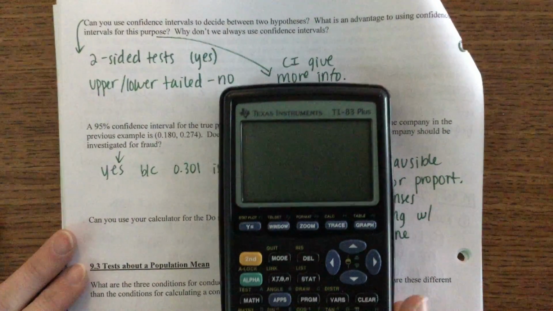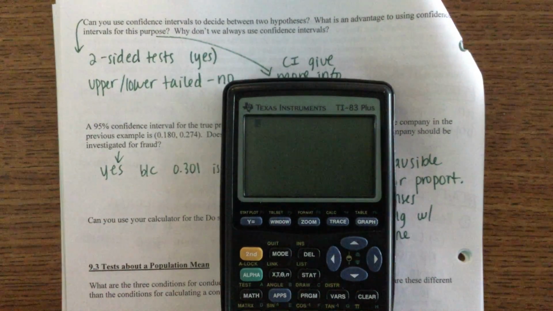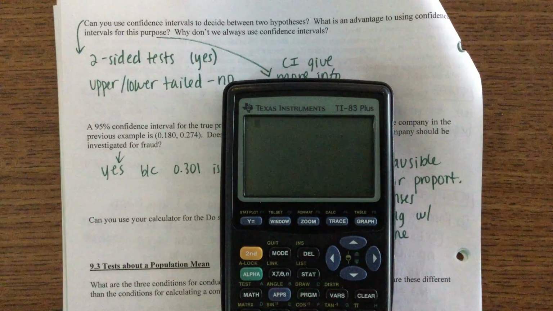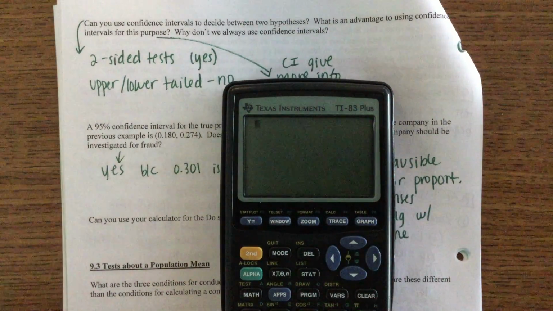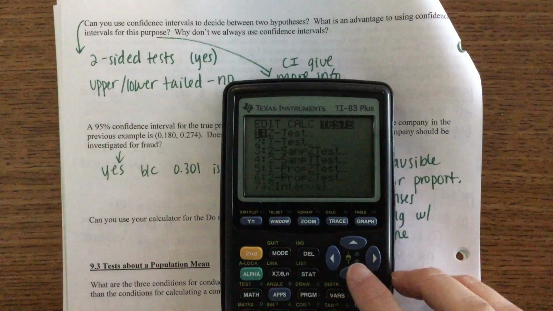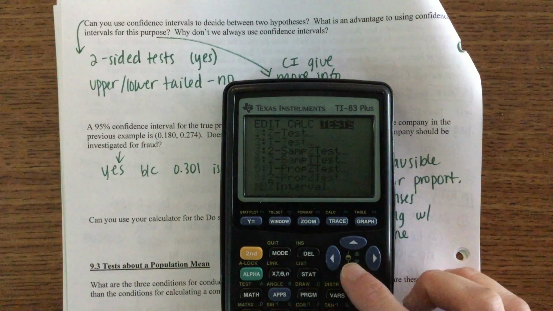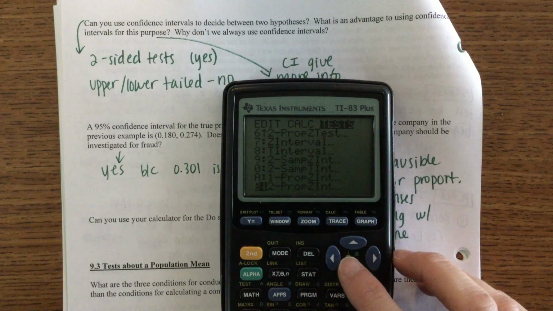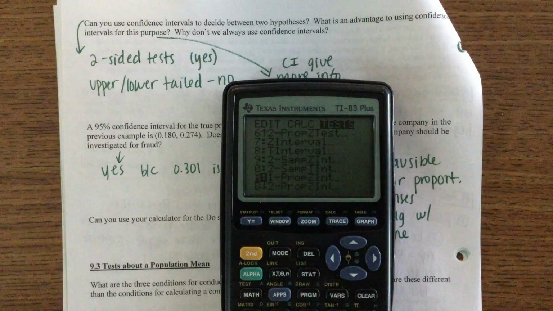You guys should be able to answer my question though. Can you use a calculator for the entire do step of a hypothesis test or a confidence interval? No, definitely not. Okay, so what you're going to do is you're going to do stat and you're going to go over to tests. We are not doing any tests, we are constructing an interval. So you are going to go down to 1 proportion z interval.